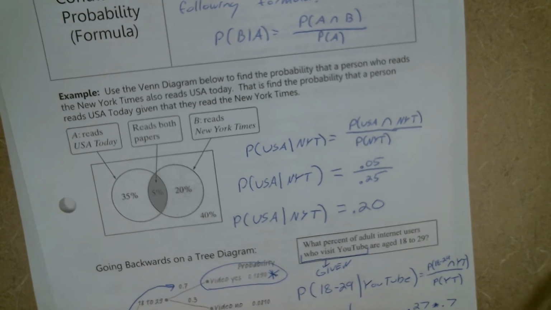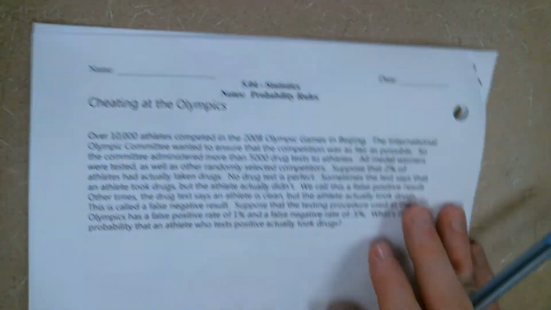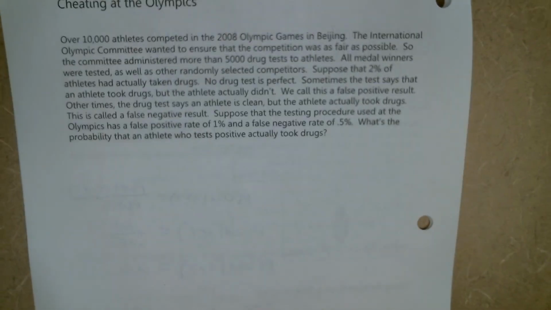All right. So let's take a look at one more. And again, we'll read it and then we'll go from there. Over 10,000 athletes competed in the 2008 Olympic Games in Beijing. The International Olympic Committee wanted to ensure that the competition was as fair as possible, so the committee administered more than 5,000 drug tests to athletes. All medal winners were tested, as well as other randomly selected competitors.